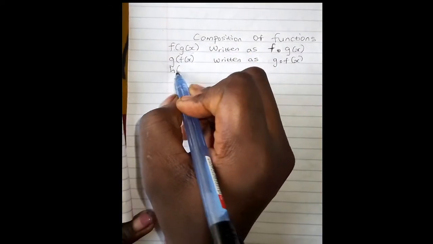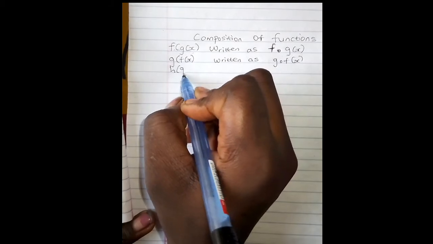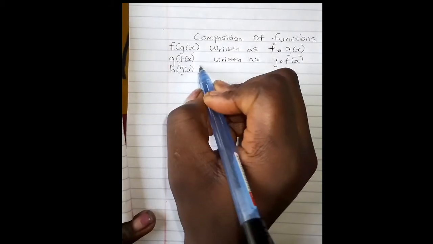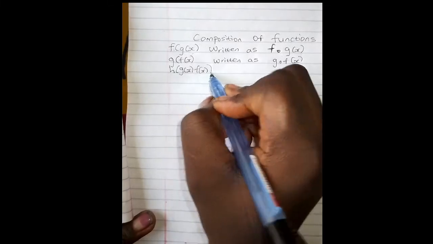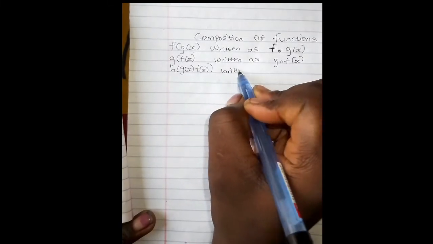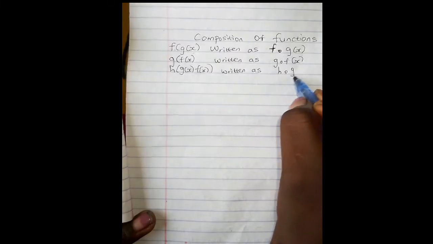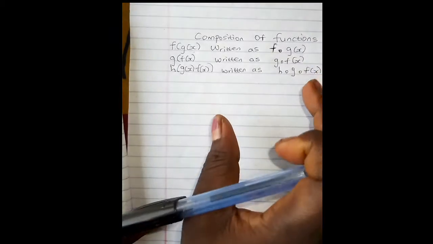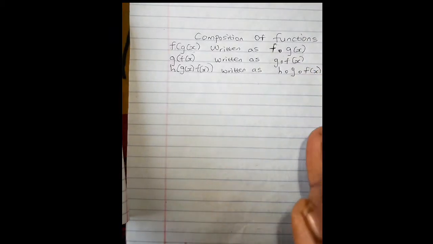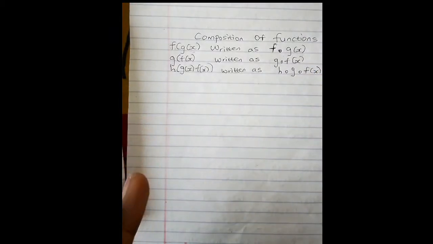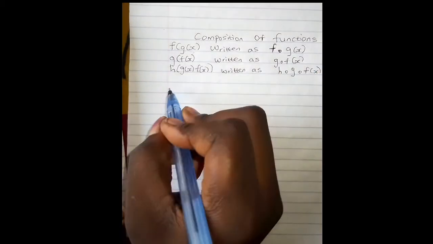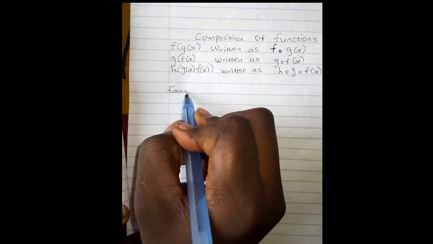Last one we have is h of, let's say, g of x, also f of x. Now this can be written as h of g of f of x. Now these are examples of composite functions. Now let's solve some examples using this.